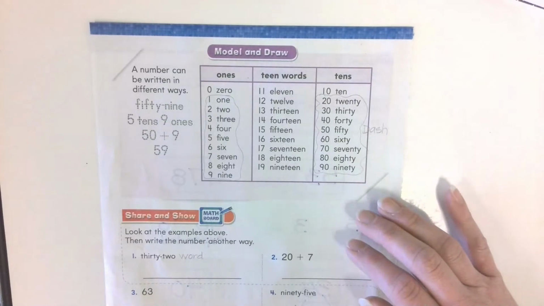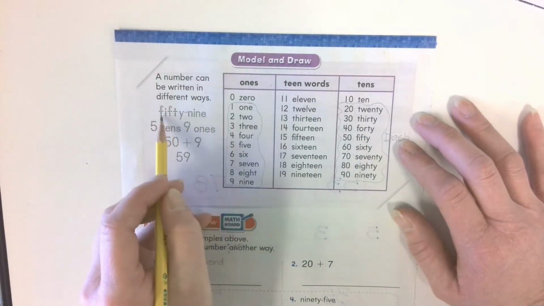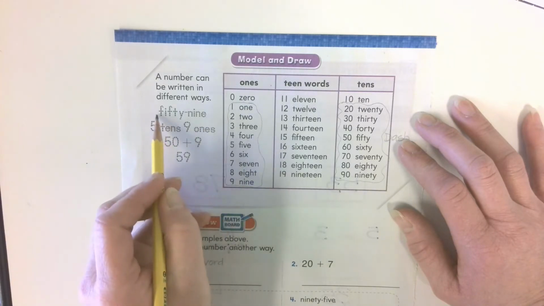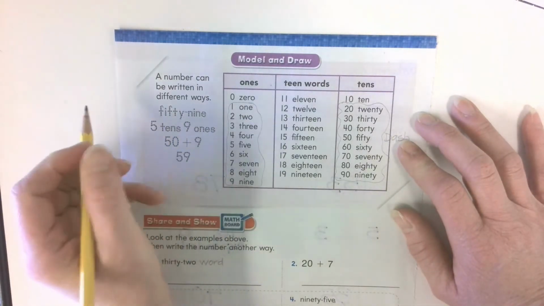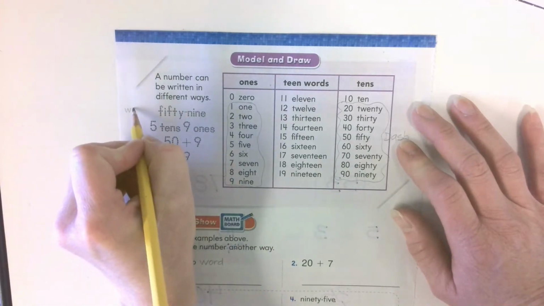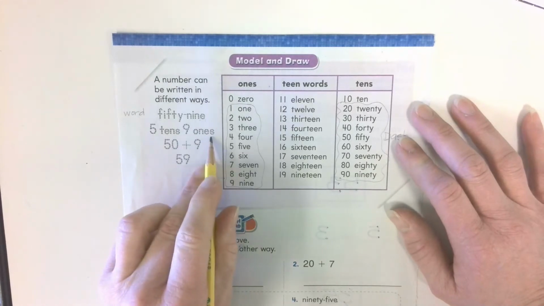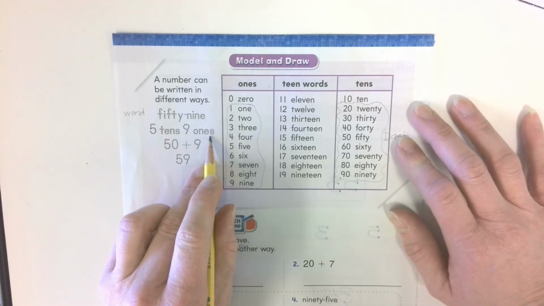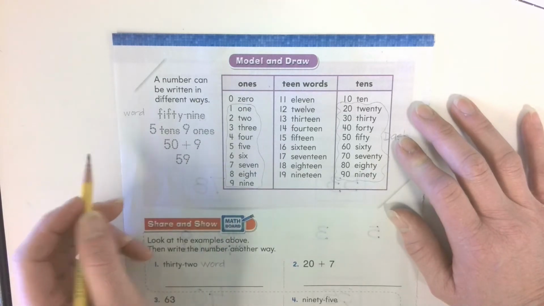We talked about the different forms of a number earlier. So what form is this in? 59. This is in word form. Okay. I'm going to write word next to it. Here we have 5 tens and 9 ones. What form is that? That's tens and ones form.